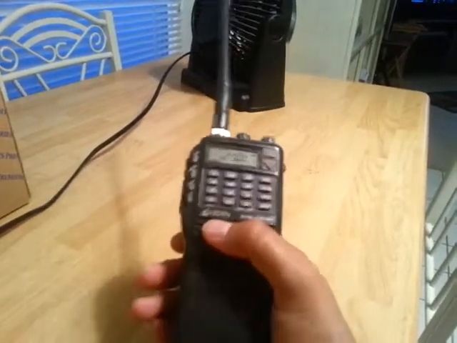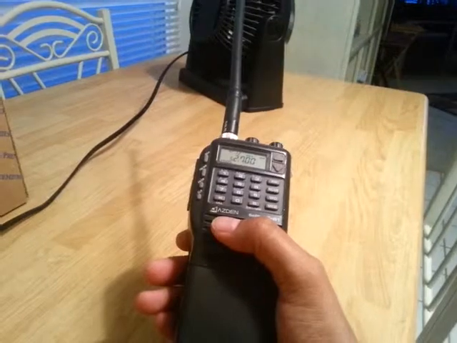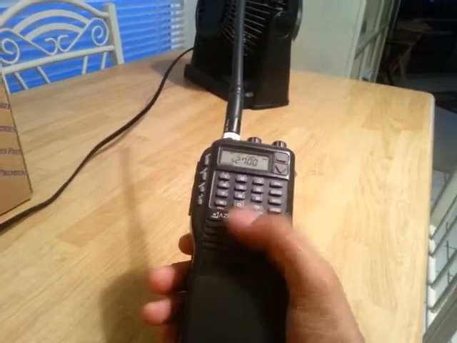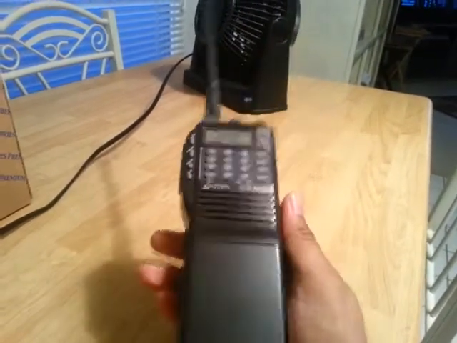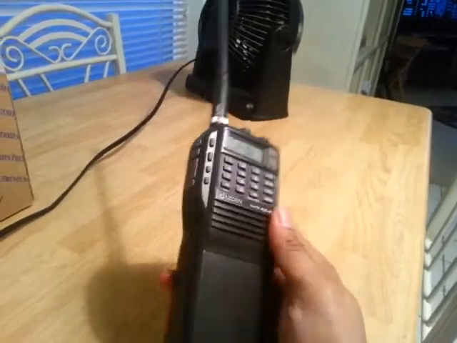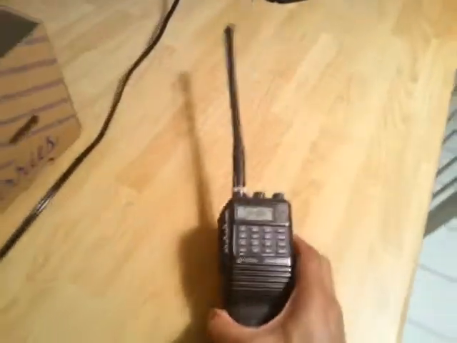This would be great for somebody that lives in Southern California or in California in general. They have a lot of 6-meter repeaters over there. Here in Arizona, we don't have many. But to make a long story short, let's go ahead and get started.